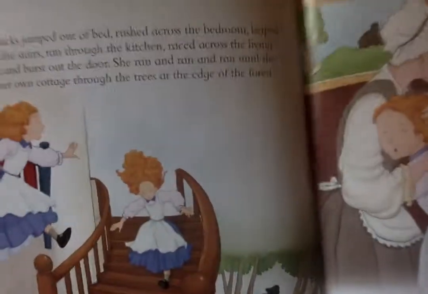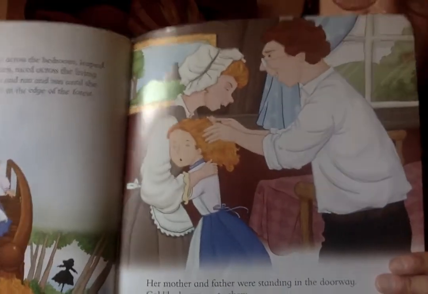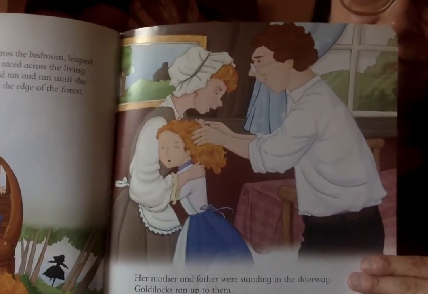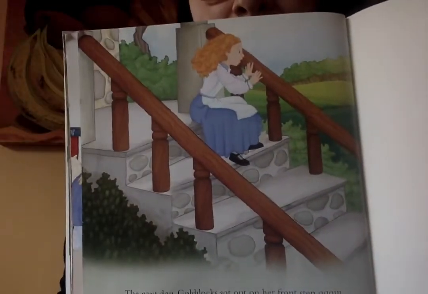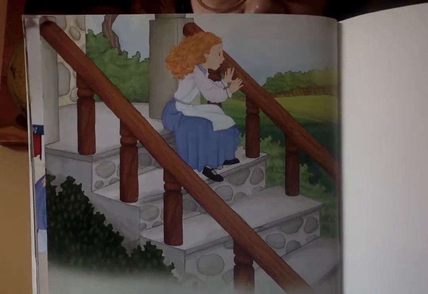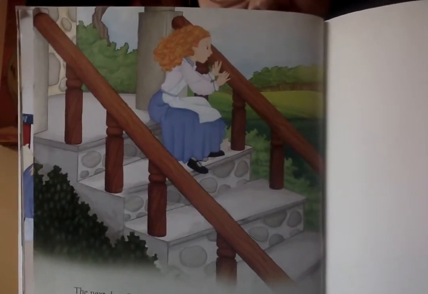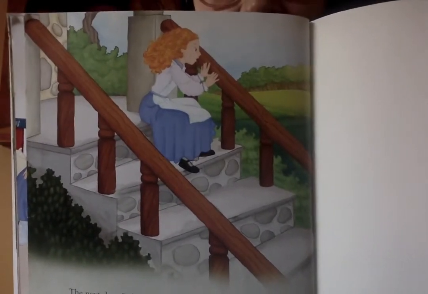And she ran out. She ran down the stairs, through the kitchen, out the door, and all the way back to her cottage with her family. But something about that forest just kept Goldilocks wanting to come back.